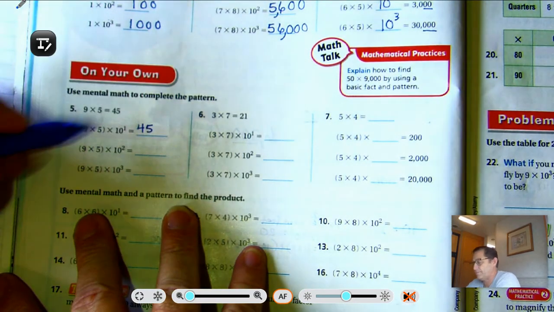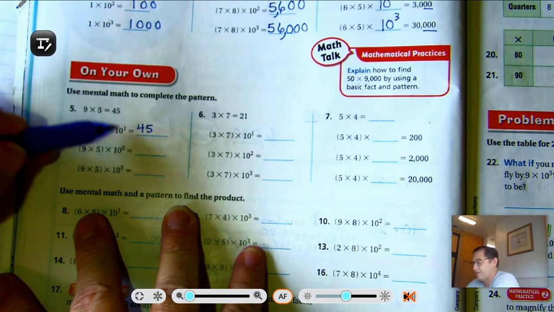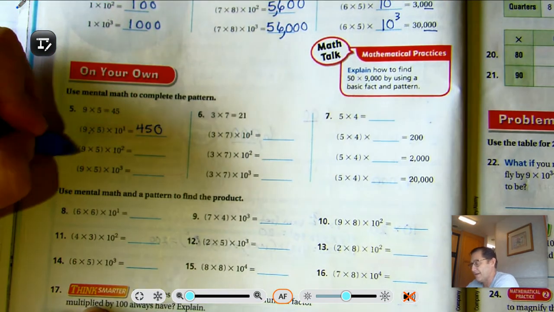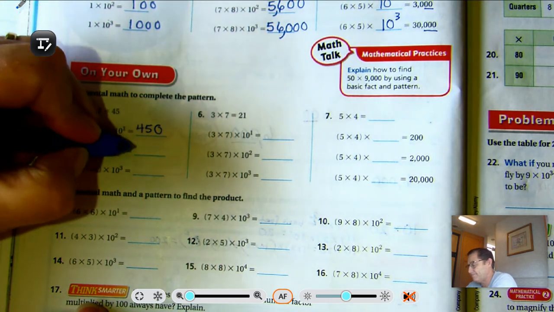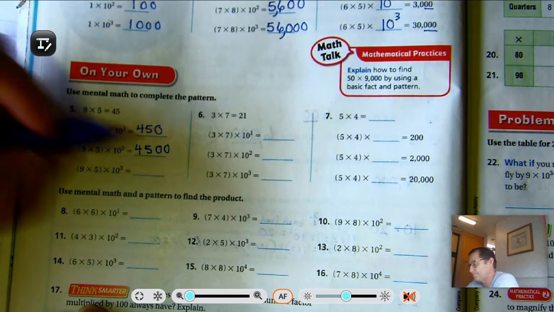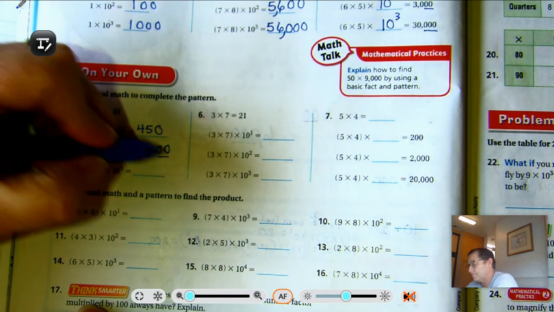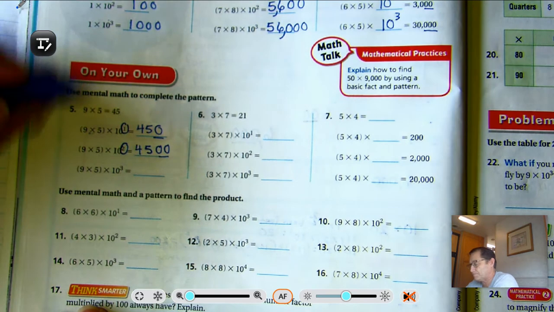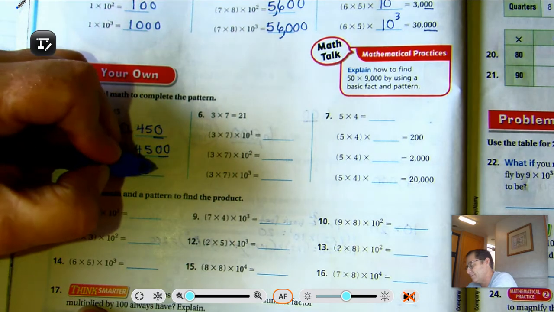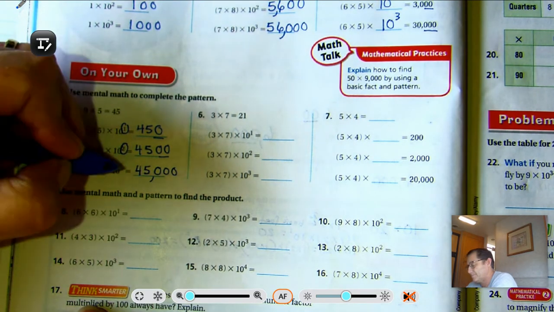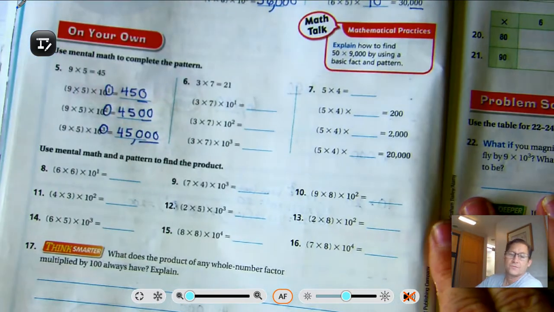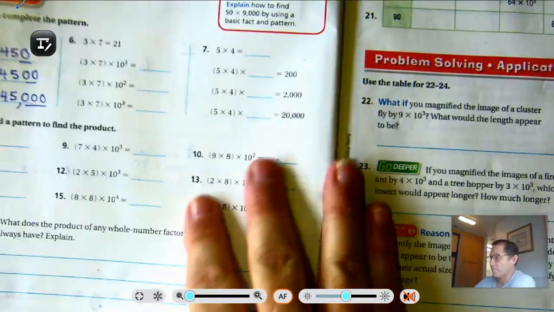Well, our whole number, our basic math fact is 45, and it will be followed by 1 zero. 9 times 5 times the second power of 10, that will be followed by 2 zeros. 9 times 5 times the third power of 10, so 45 followed by 3 zeros. 3 times 7 equals 21.